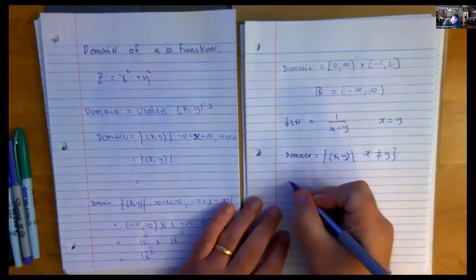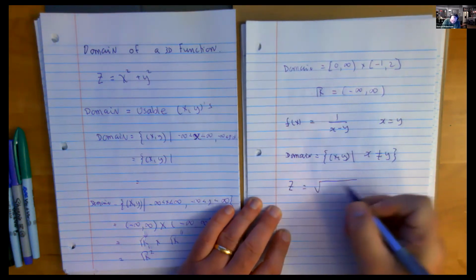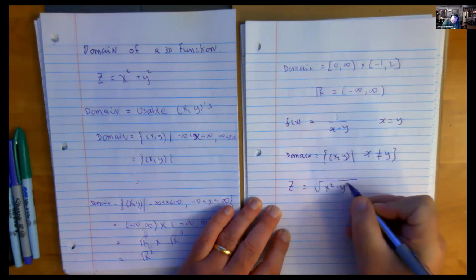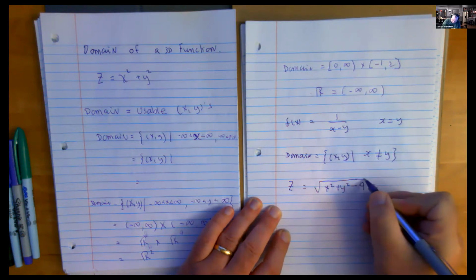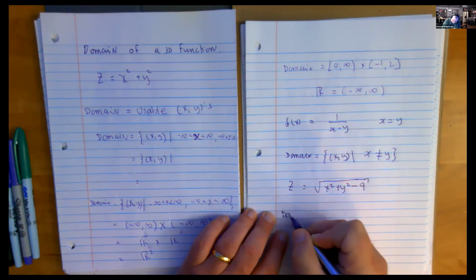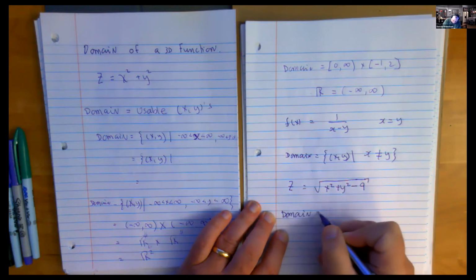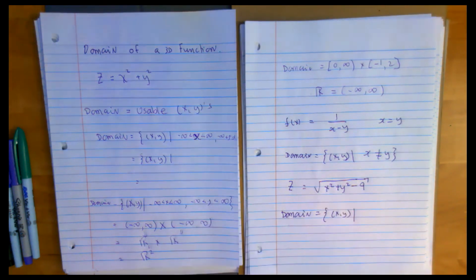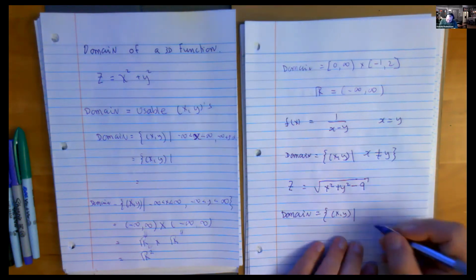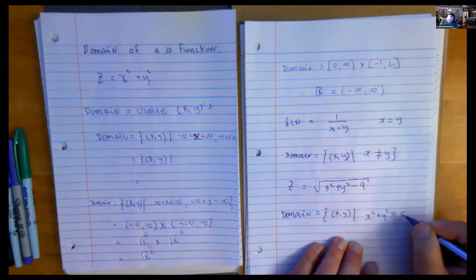What about a function like this? Both x and y together have to be greater than or equal to 9. Agreed? So what I mean by that is that doesn't x squared plus y squared have to be greater than or equal to 9?